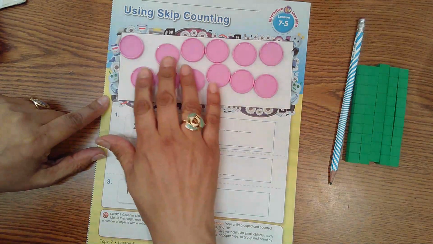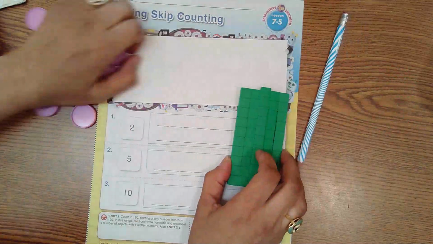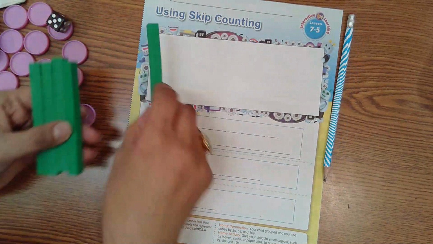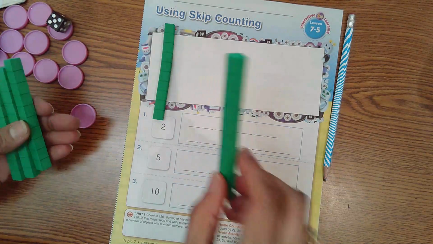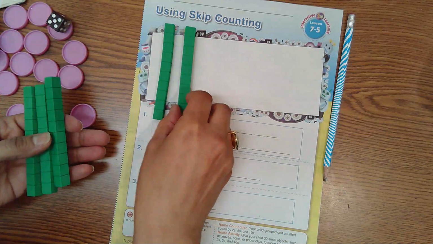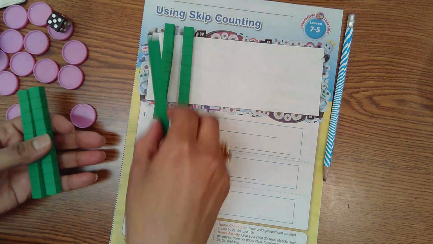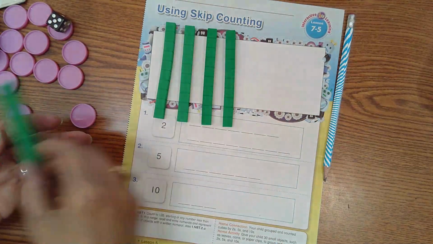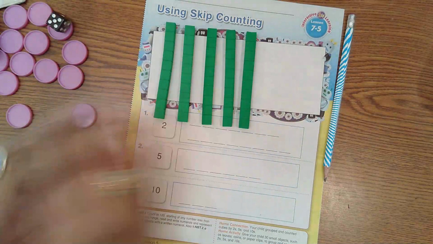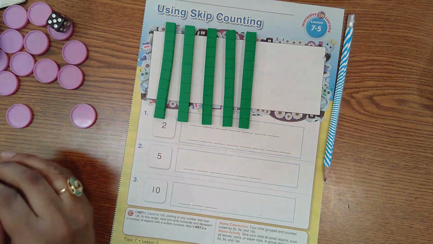If I say 10, that means I'm counting by 10. So this is my first 10. I'm skipping. I'm not saying 11, 12, 13. I'm going for the next 10. So 20. Skipping 10, 30. Skipping 10, 40, 50. So here I'm counting by 10.